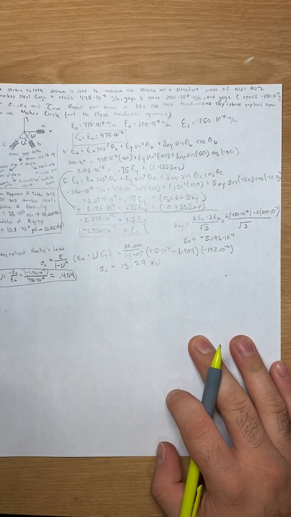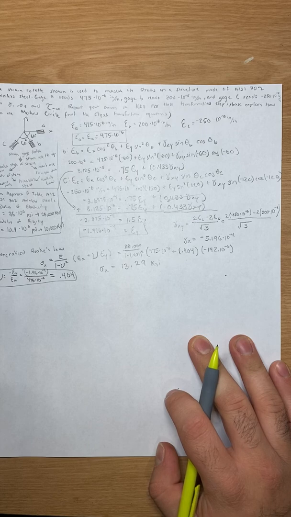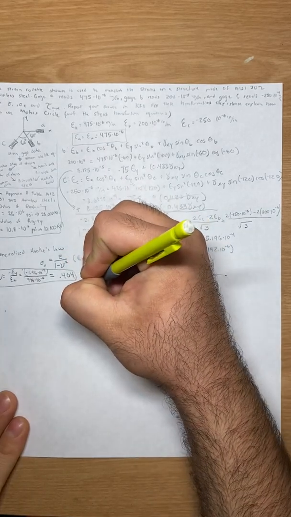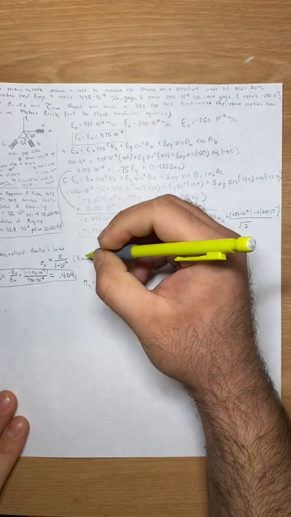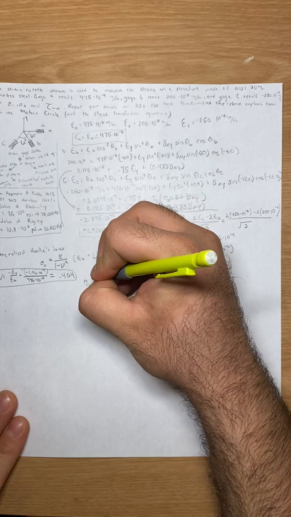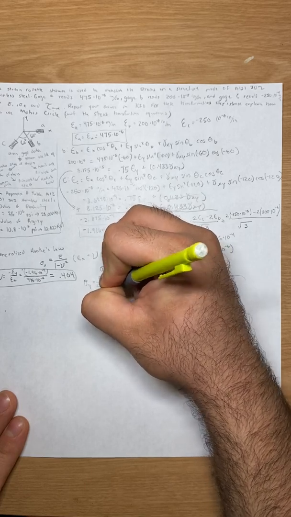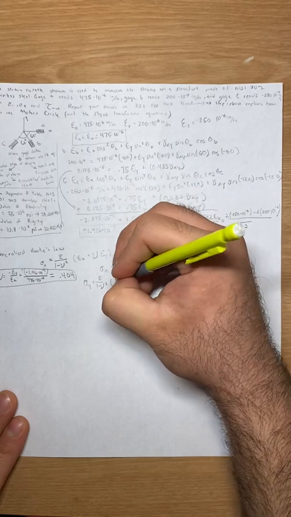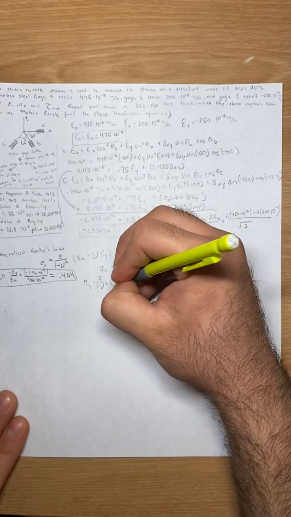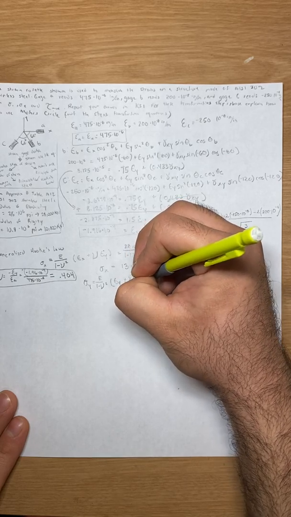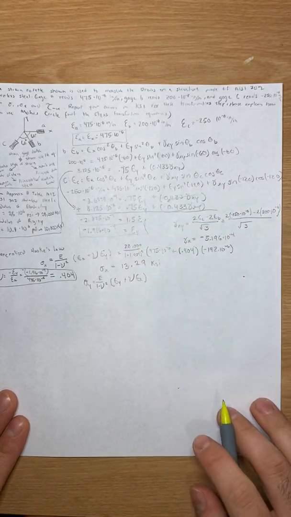Now that we know our sigma x, we can do the same thing and find sigma y, which is our state of stress at y. At y, we use the same equation, except our values flip. So it is epsilon y plus v epsilon x.